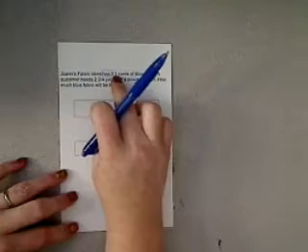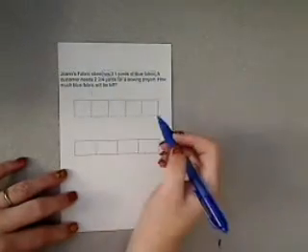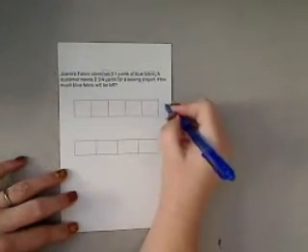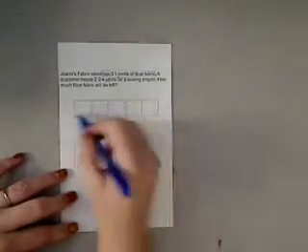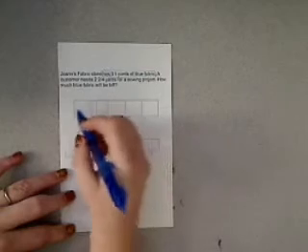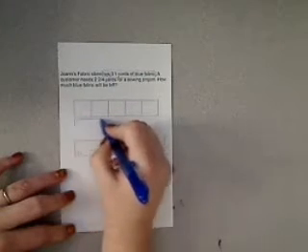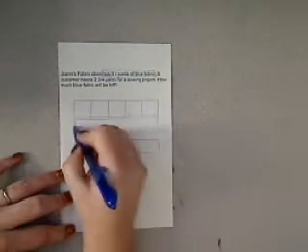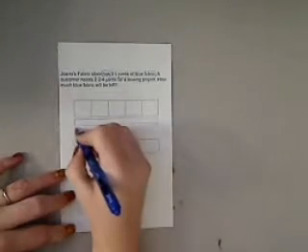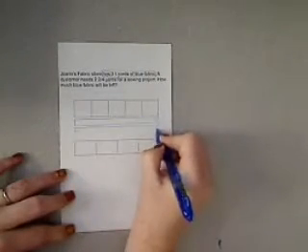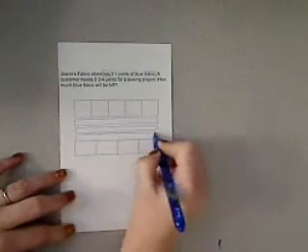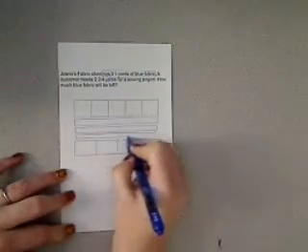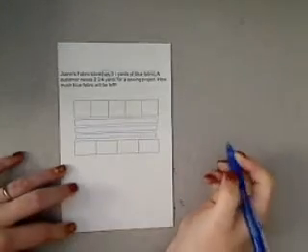So 3 out of 5 is going to equal 1 foot. And I'm going to need to get a little creative here because of my spacing. So I'm going to say there's 1 full, 2 full, and 3 full feet.